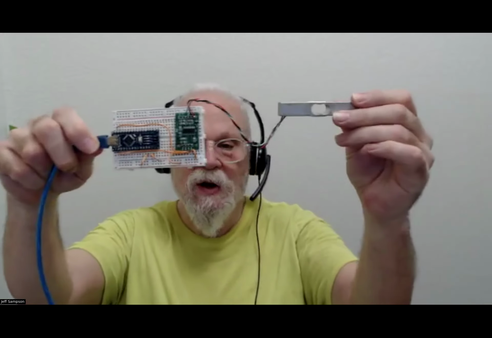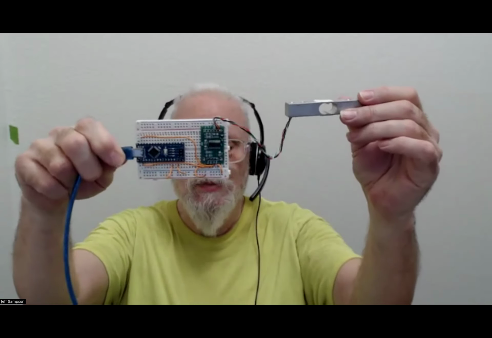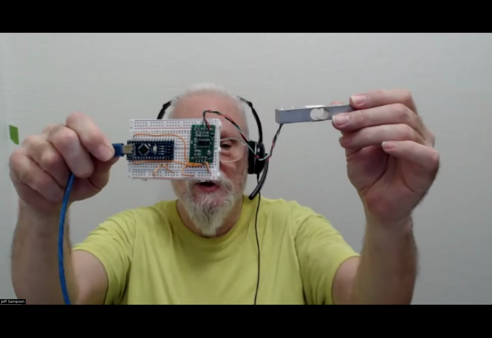And then somewhere along the line, I thought, well, maybe I want to be able to read weight things. So here I bought this load cell, and then the little green board is a load cell amplifier, and it hooks up to an Arduino. And I haven't actually run that because when I went and looked, so another tale.